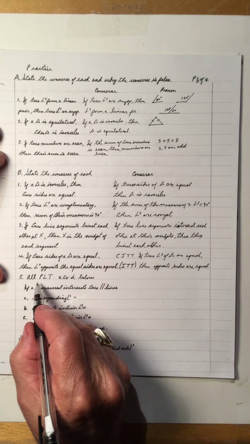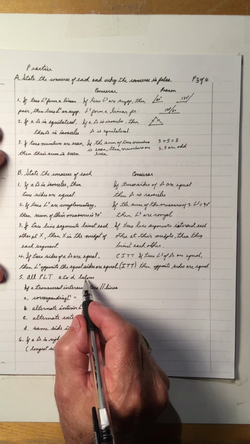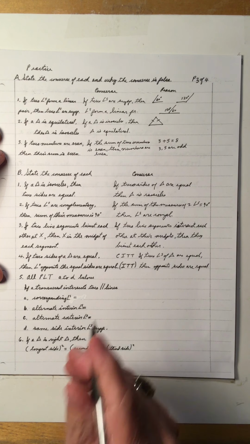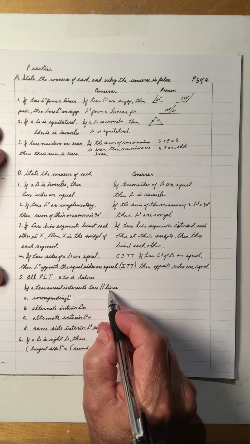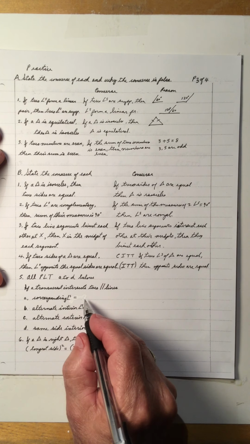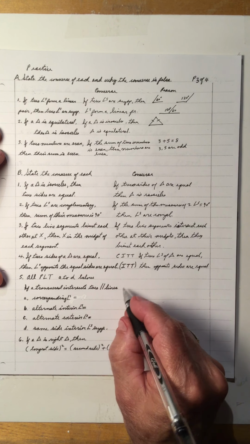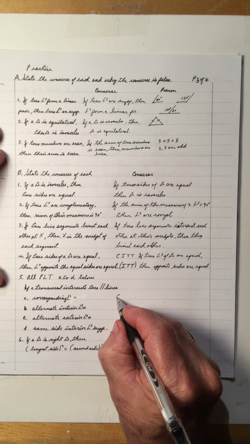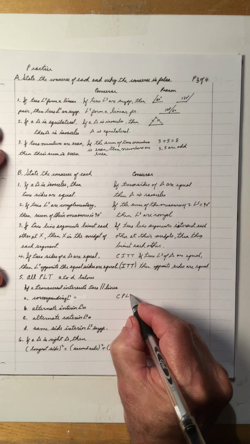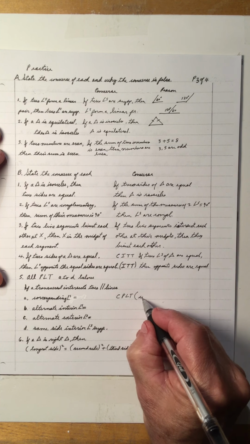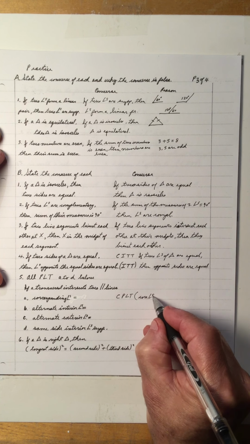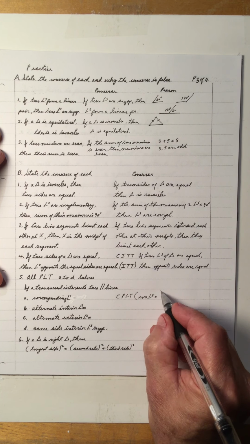Number 5, all PLTs from A to D below. State the converse of all these. If a transversal intersects two parallel lines, corresponding angles are equal. That's the PLT. So the converse is called a CPLT. And that's if corresponding angles equal.